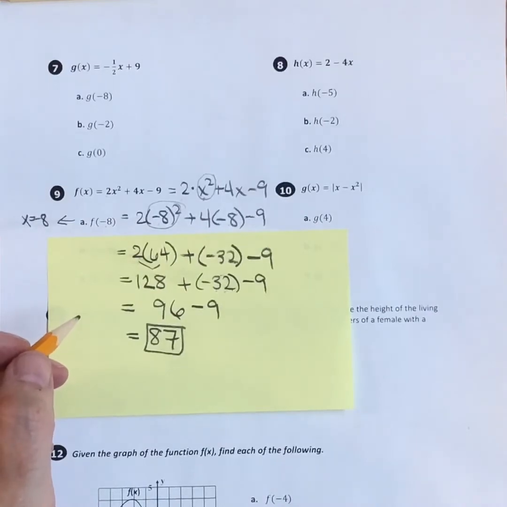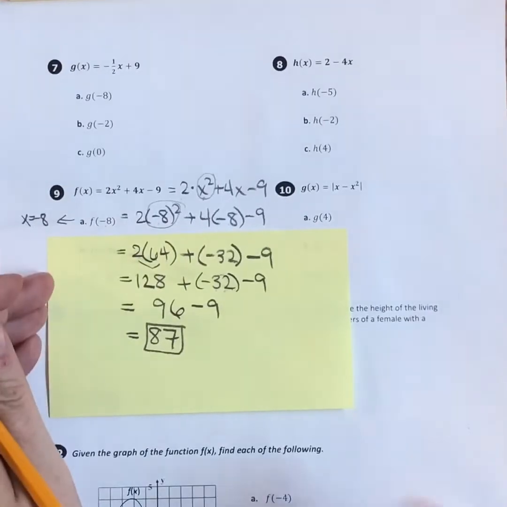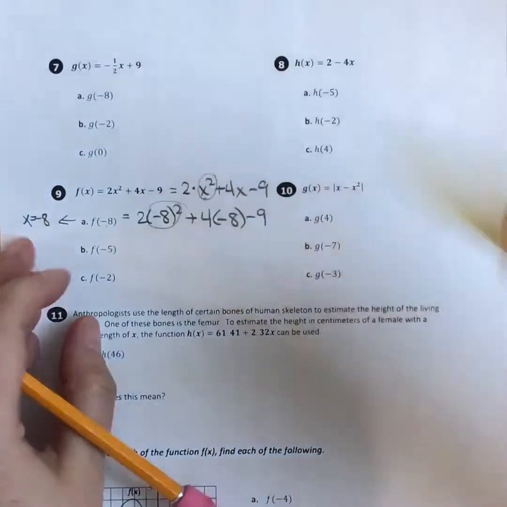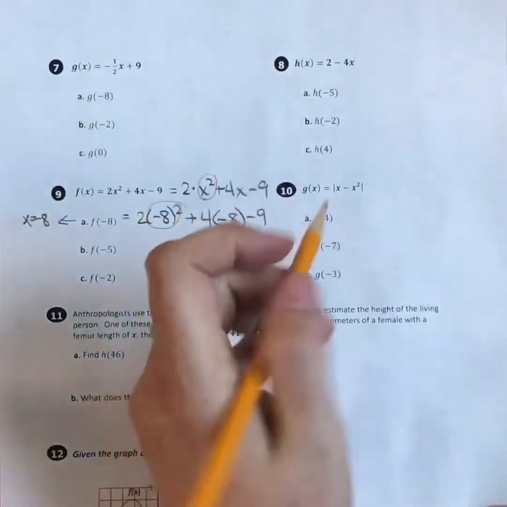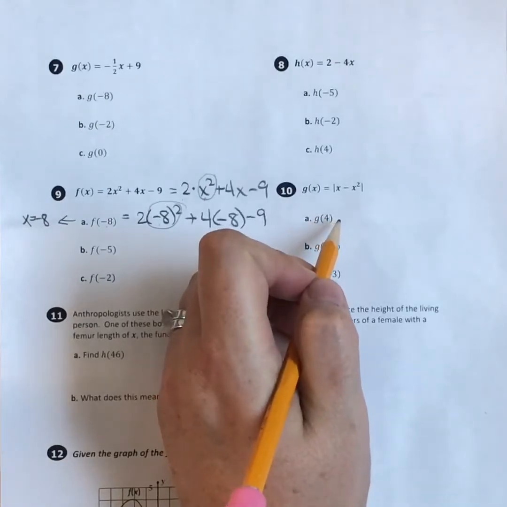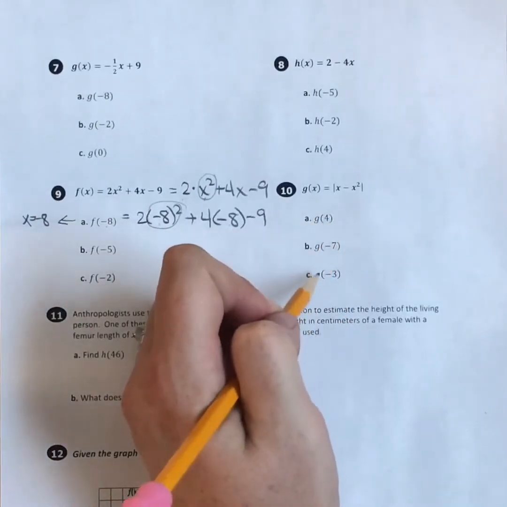I want you to go ahead and try parts B and C on number 9, as well as 7 and 8. Now I want to look at number 10, part A, because then I'm going to have you try B and C on your own.